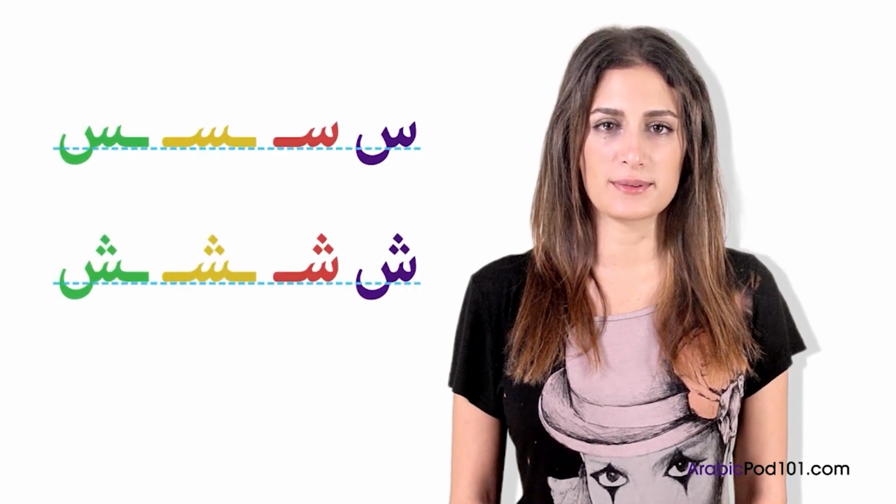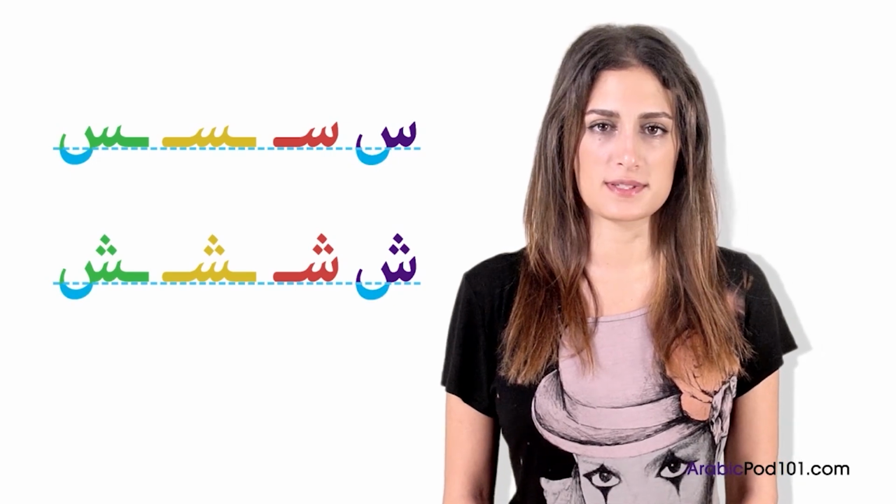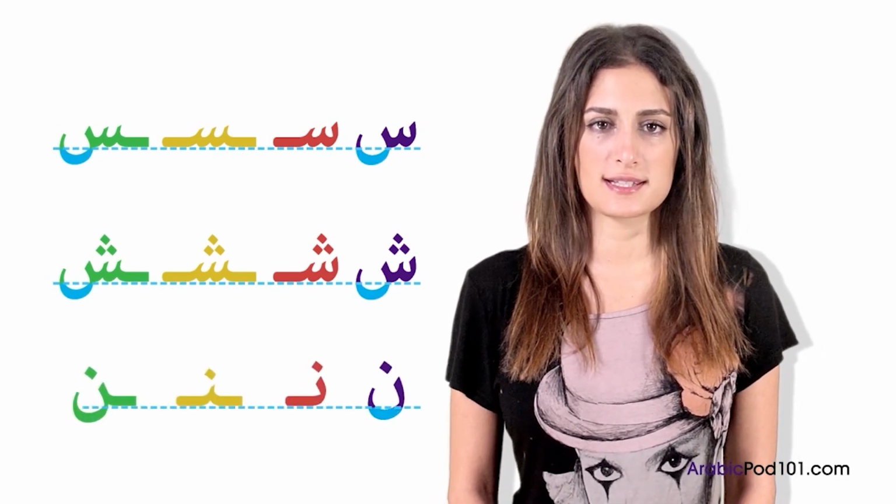Note how Seen and Sheen dip underneath the line when they are in the isolated and final forms, just like the noon we learned in the first lesson of this series.